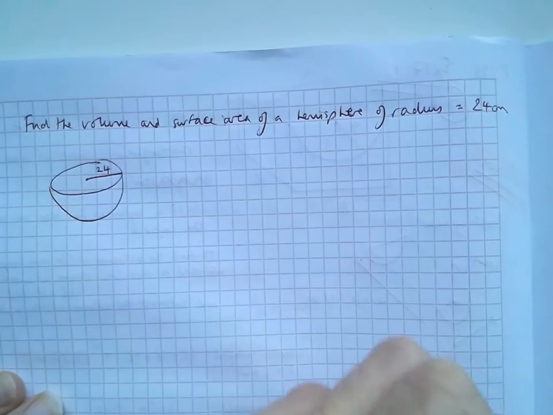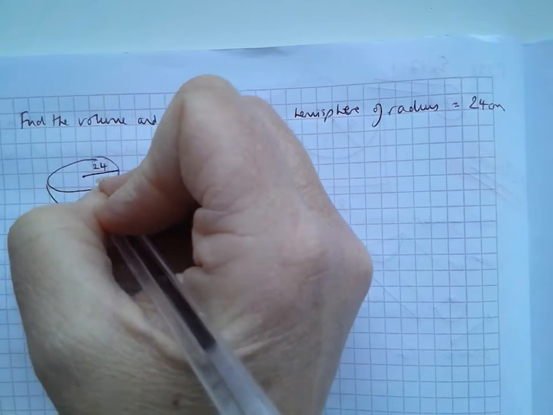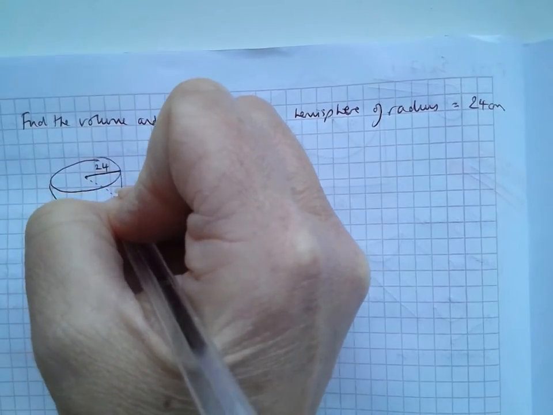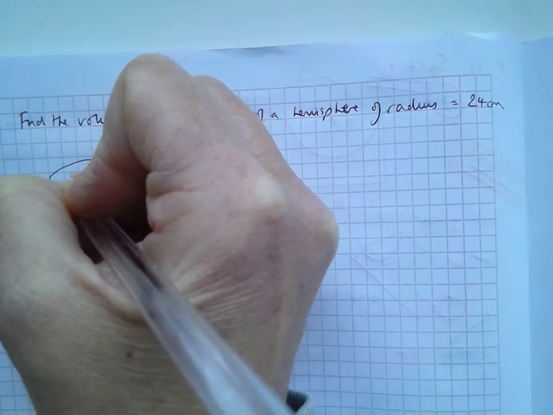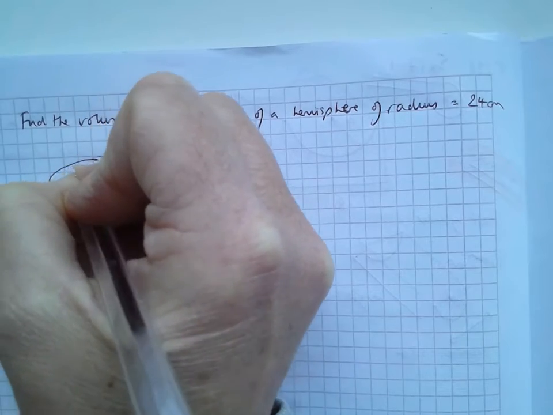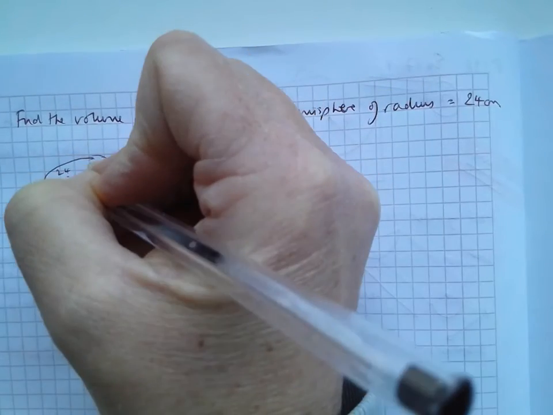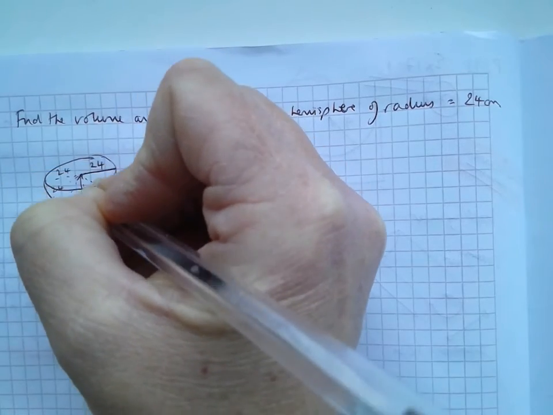There we are. Just a quick side point, and in this hemisphere, any line that goes from the center out to the edge is going to be a radius. So all of those are going to be 24. Now where that comes in handy is this one here. So sometimes we'll end up having to find the height.